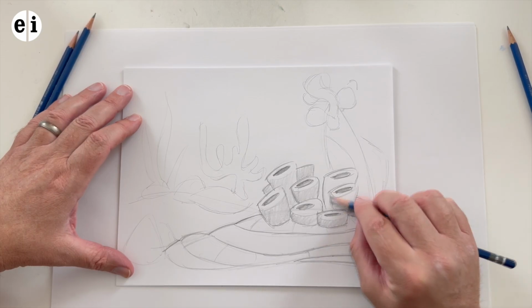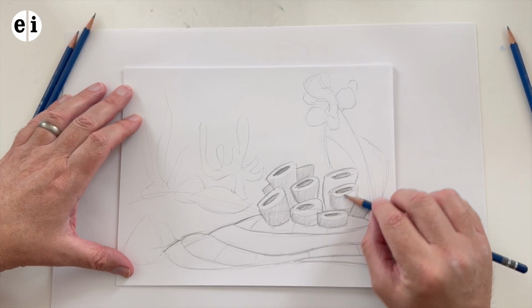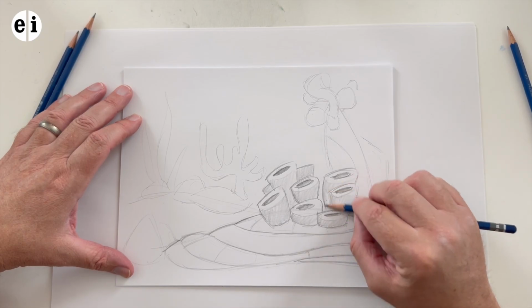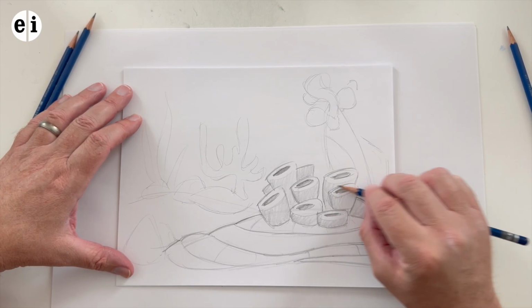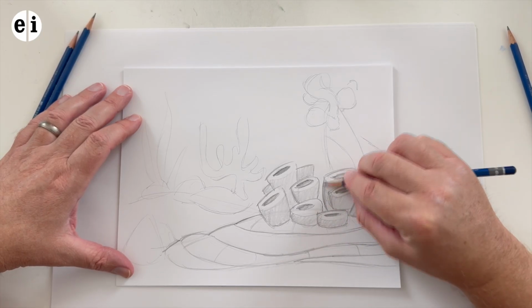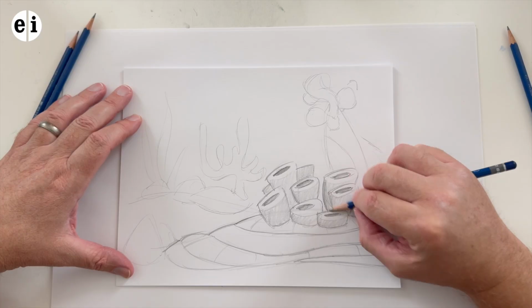Like back here, this is on the back side, so I'm going to make that a little bit more shadow on there, shadow underneath here. And again, I don't go to the final step of the shading right now. This is just the first layer. I'll come back and I might go a little heavier and so forth.